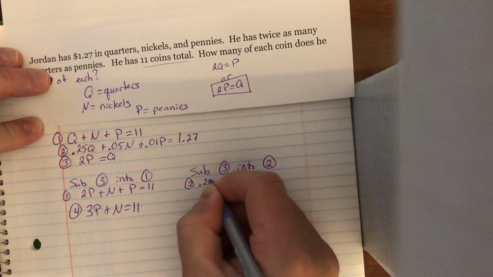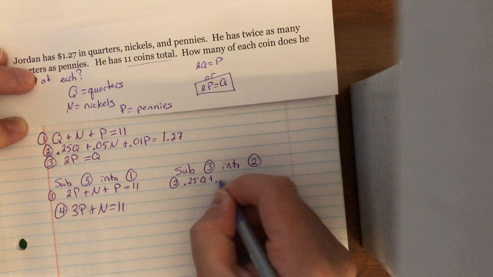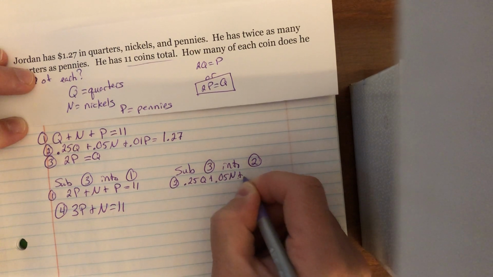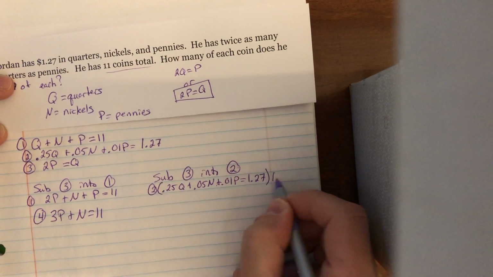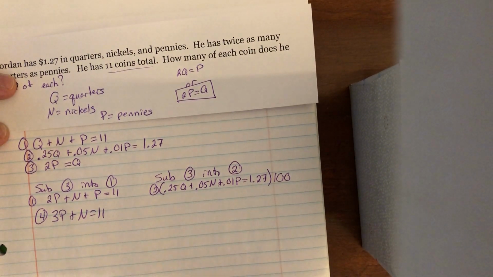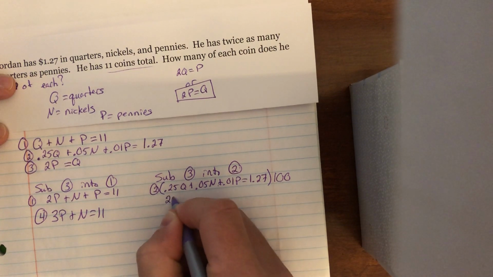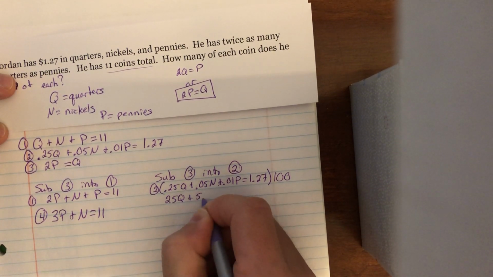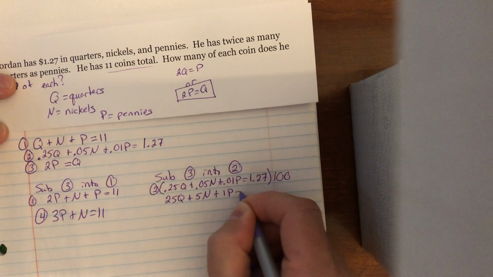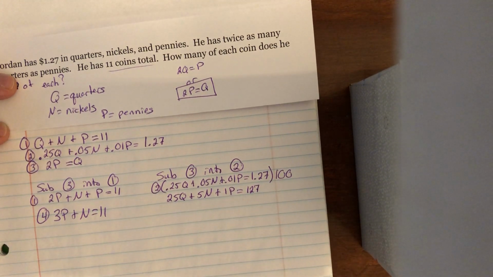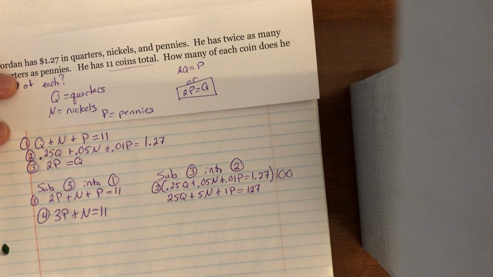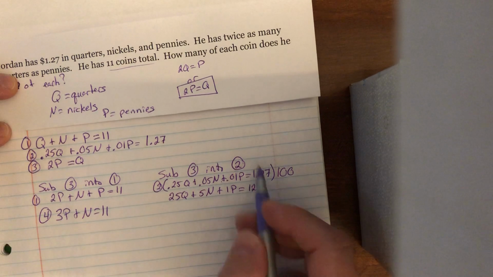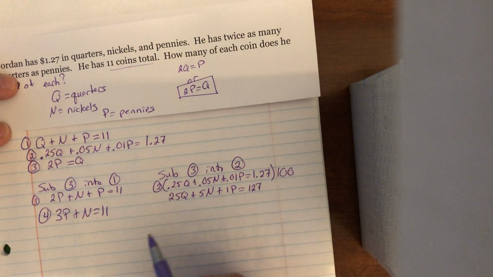But before I do that, I'm going to make my life a little bit easier. I don't like all of these decimals here. So what I'm going to do is multiply the whole second equation by 100 to get rid of all the decimals. So when we do this, this will now turn into 25Q plus 5N plus 1P equals 127. That's just going to be easier for me going through solving this, that I don't have to worry about different things with substitution. We can always multiply the whole entire equation by a value and not change it. So multiplying by 100 here doesn't change the value of anything in the equation.